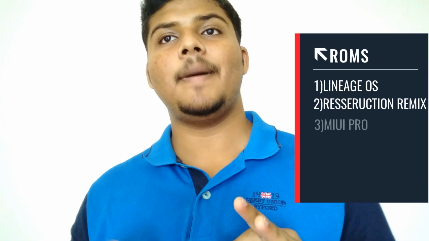Now let's talk about different ROMs. There are different types of ROMs available on the internet, and the top four or five ROMs which most people put on their phones are, number one, Lineage OS, number two, Resurrection Remix, which is another ROM, third is MIUI Pro ROM, which is for MI users, though non-MI users can also install it. And yes, Pixel Experience.